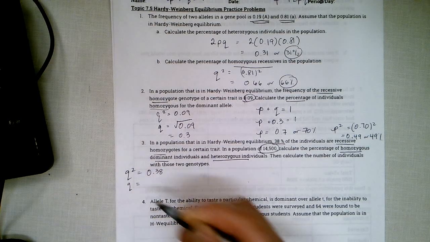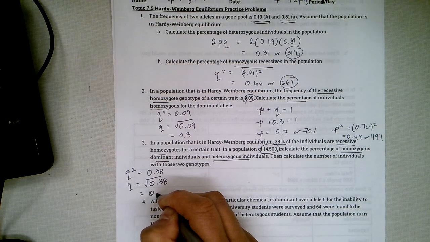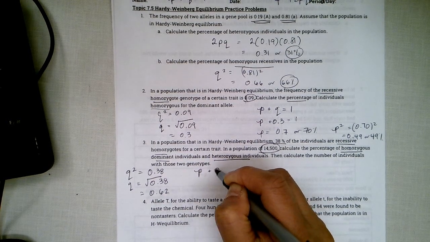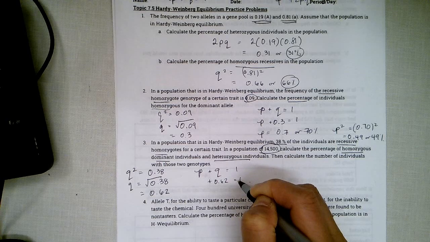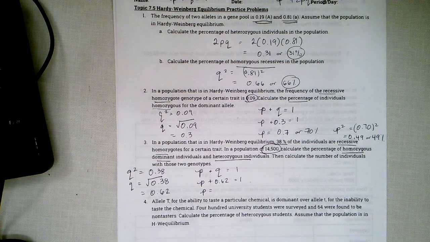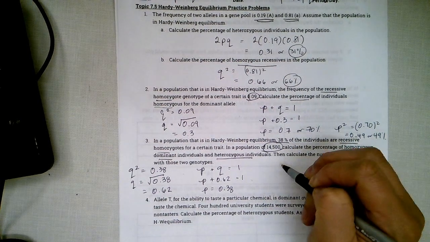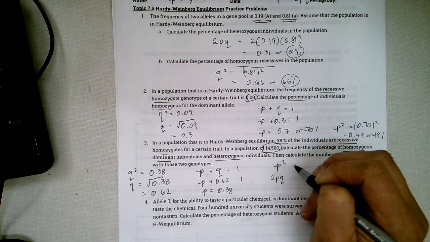If I want to isolate Q, I square root it, so then we should get 0.62, or 62%. So knowing that Q is equal to 0.62, we can isolate P, which is equal to 0.38, and then we can use that to calculate P squared, which is homozygous dominant, and also heterozygous, which is 2PQ.